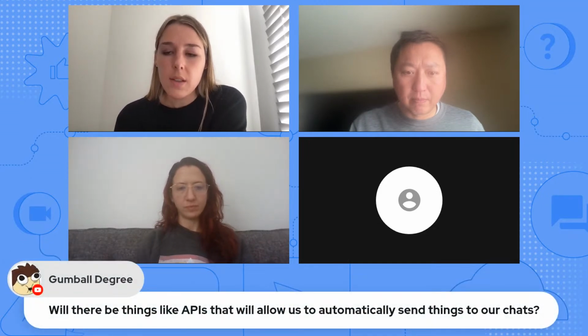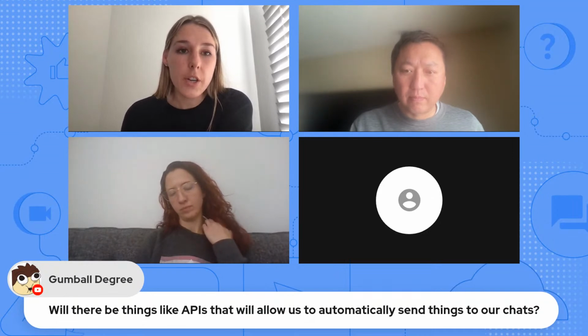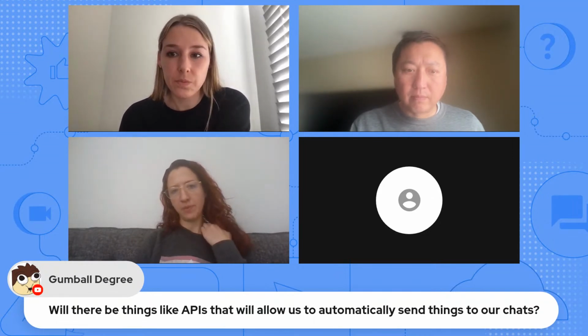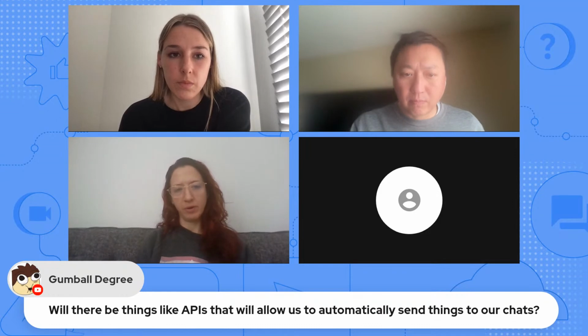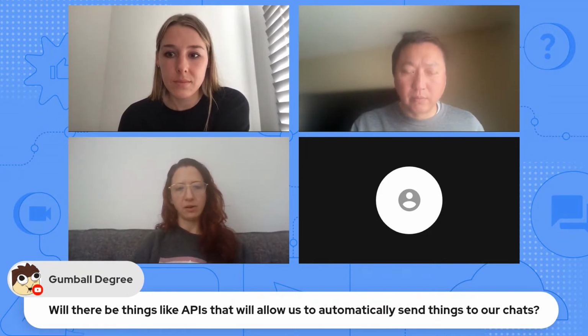Will there be things like APIs that will allow us to automatically send things to our chats? Yep, the APIs are available now in the developer preview if you want to explore them, and they should be GAing later this year. So there are already apps that do things like this, so definitely available.